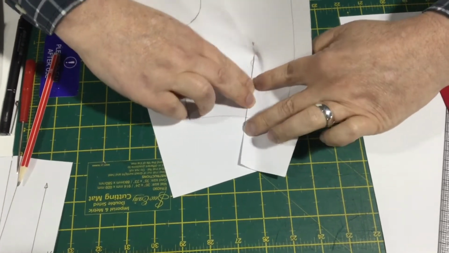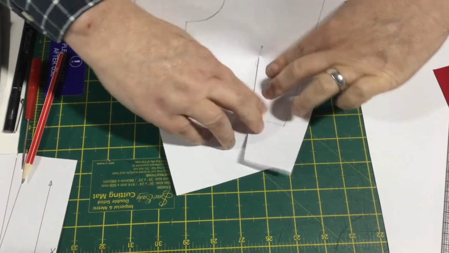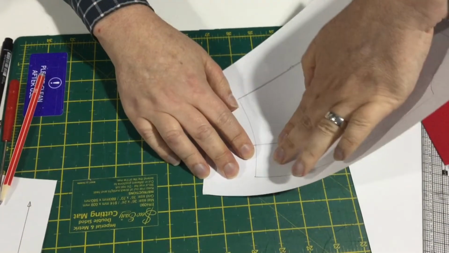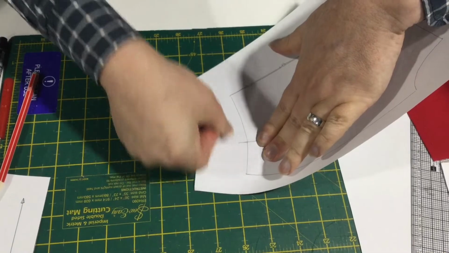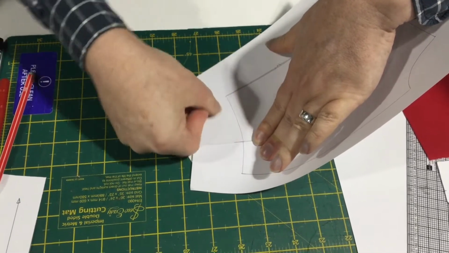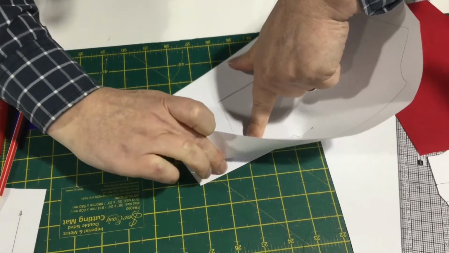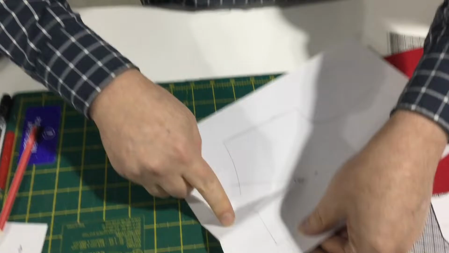Pull this around, and you can see it's sort of made an indentation. And so there are 2 things you can do here. One, and this would be once you've added a seam allowance as well, would be to cut along this line, and then it'll cut down through the back of the dart, and then it'll give you your shape here.